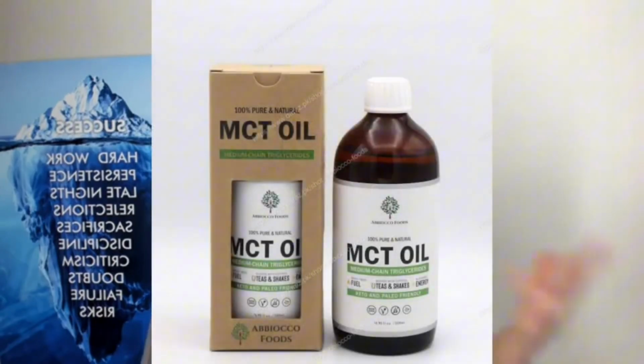Avocado's fine as well. Good quality, extra virgin, organic olive oil as well, very good. And maybe a little bit of nuts or seeds if your inflammation's under control and you're feeling pretty good. And of course, you could always throw MCT oil in there, which is kind of on the saturated side.